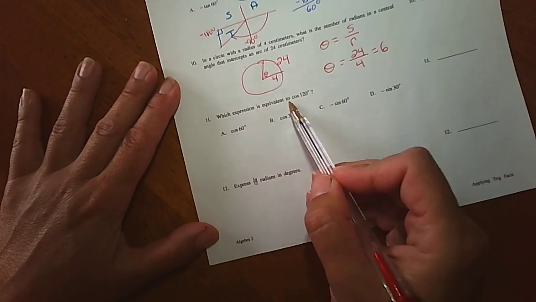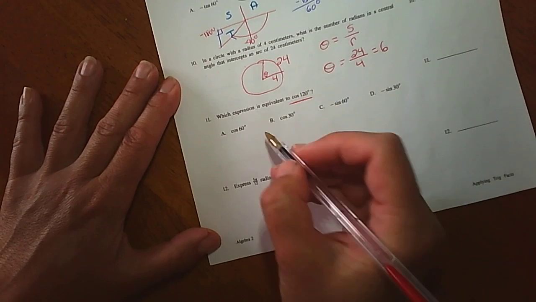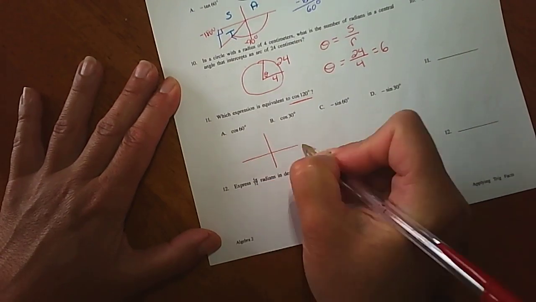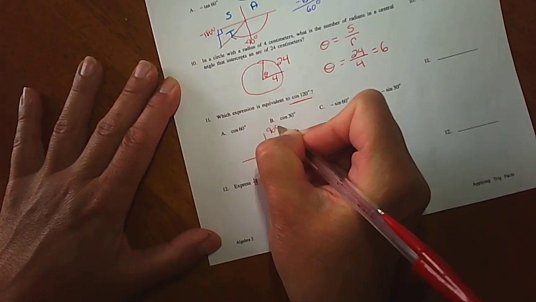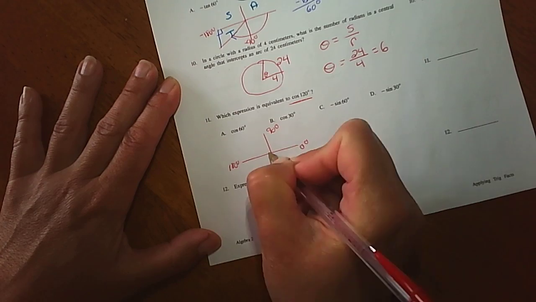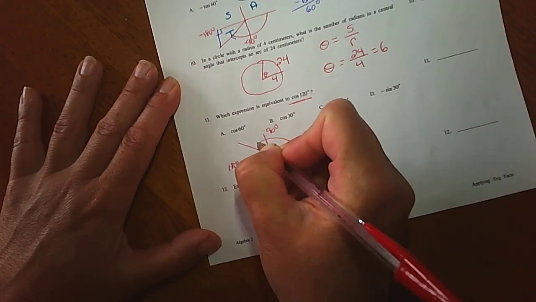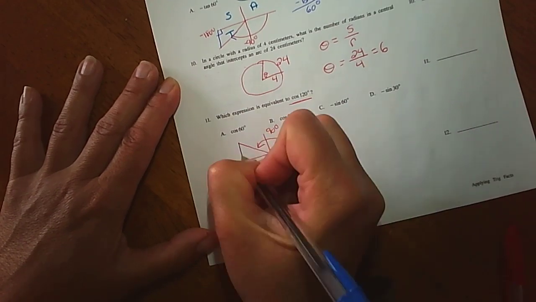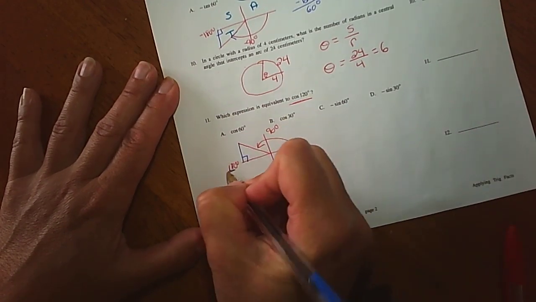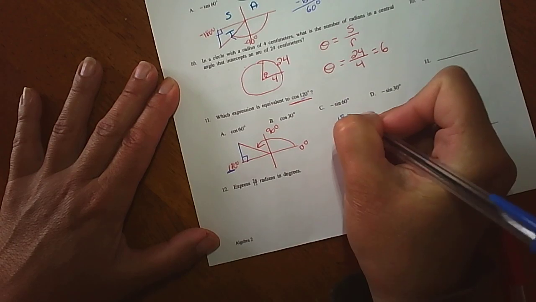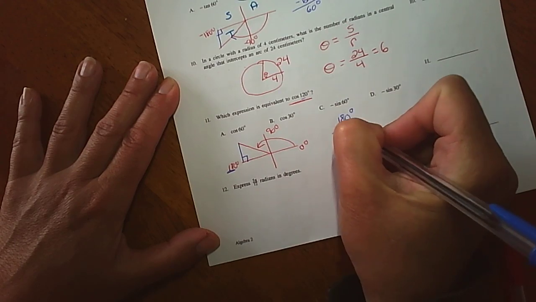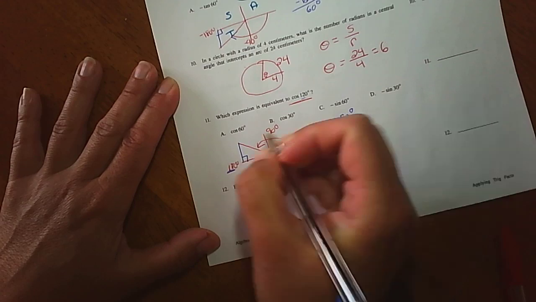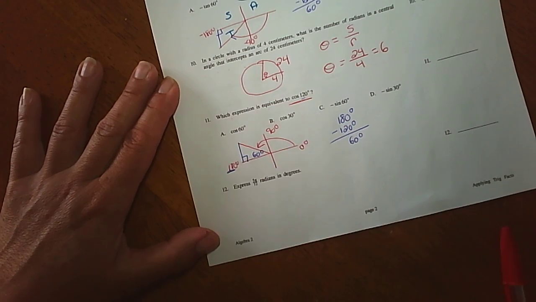Which expression is equivalent to cosine 120? All right. So 0, 90, 180. So 120 is about there. For the millionth time, I'm drawing my triangle. All right, so this is 180. We have 120. So I'm going to do 180 minus 120. It's another 60 degrees. So that means our reference angle is 60.